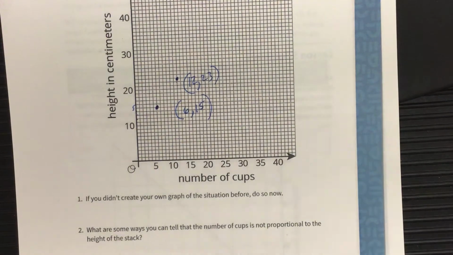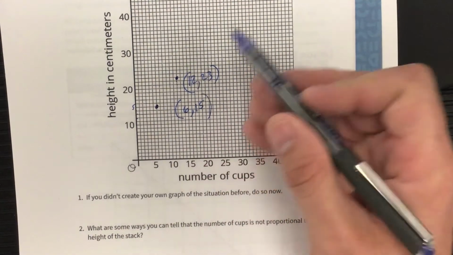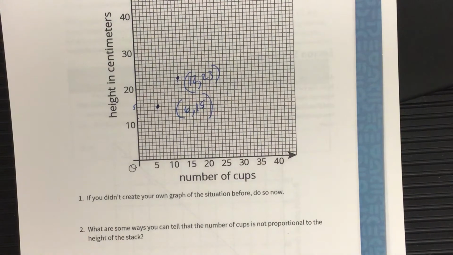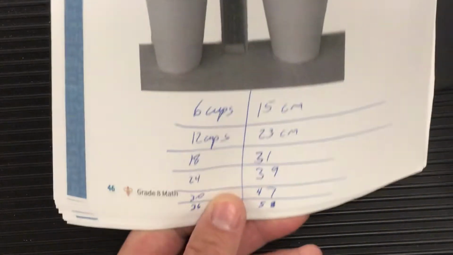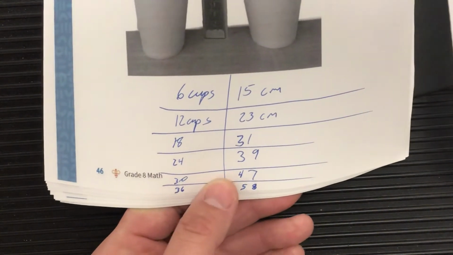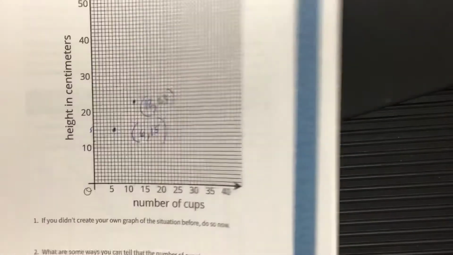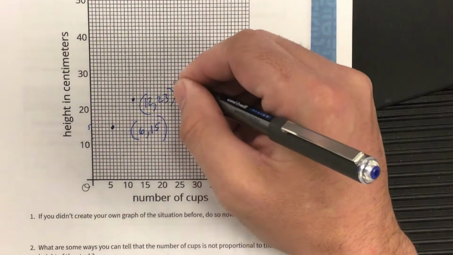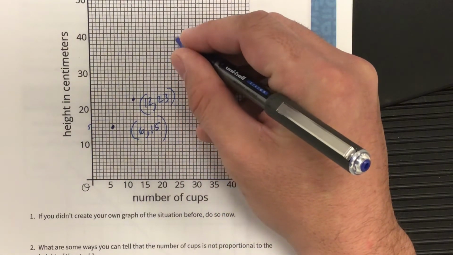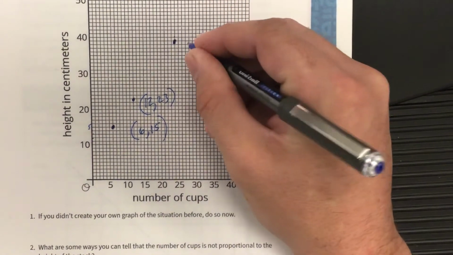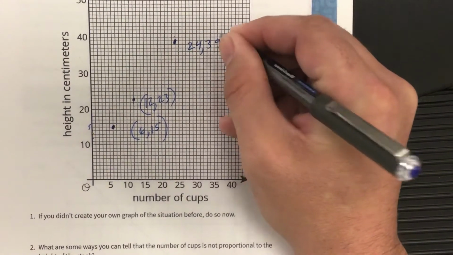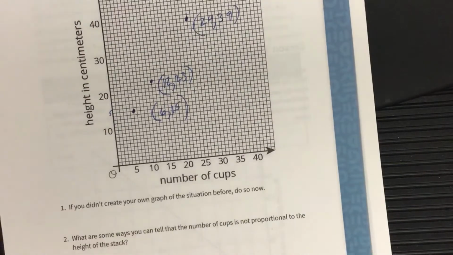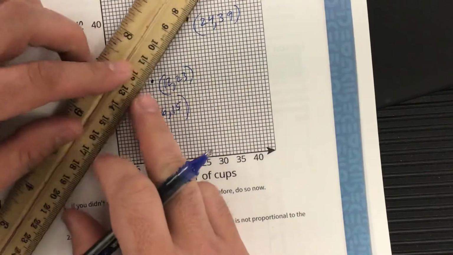Let's notice how if you put 0, 0 here, they're not going to connect. So let's not use 0, 0 here. Let's use another one from this chart. You pick. 24, 39. Yes, I agree with 24. 24, 39, all right. Do the best you can to connect those three.